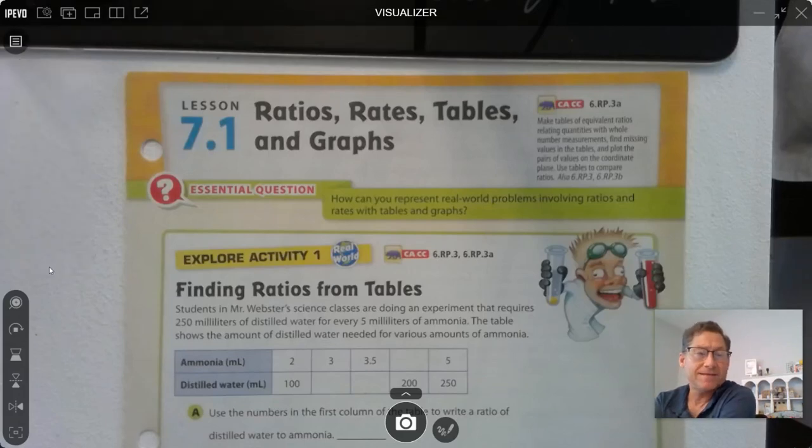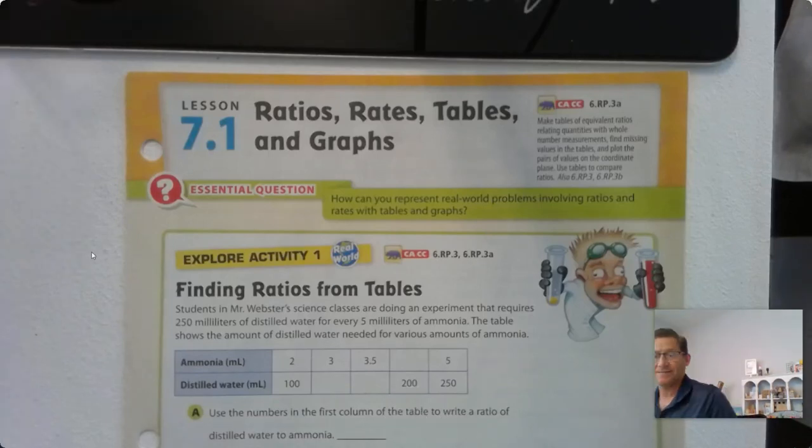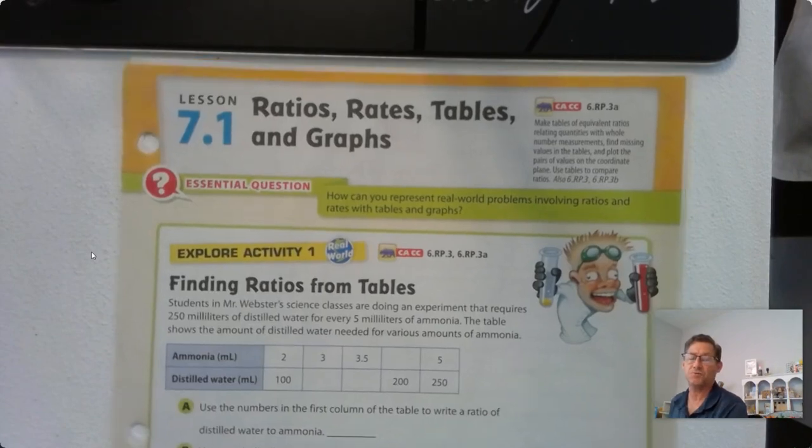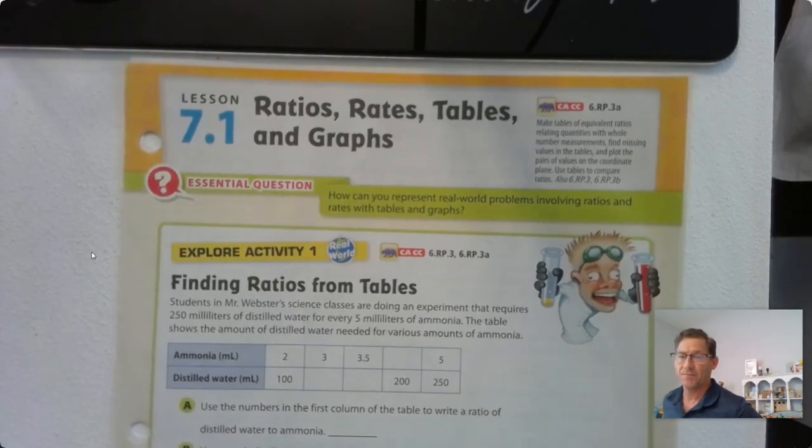Hello, everybody. In today's lesson, we're going to be starting lesson 7.1, ratios, rates, tables, and graphs. We're in the sixth grade Go Math textbook for middle school, and we're on page 173. So let's go ahead and get started.